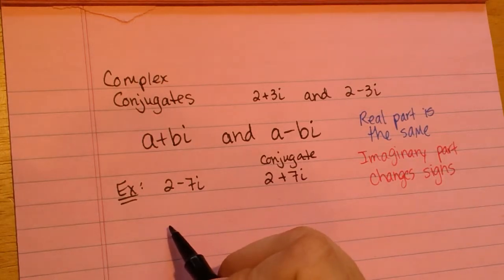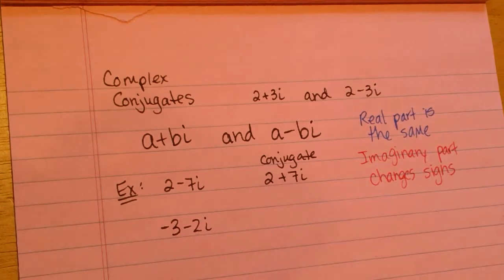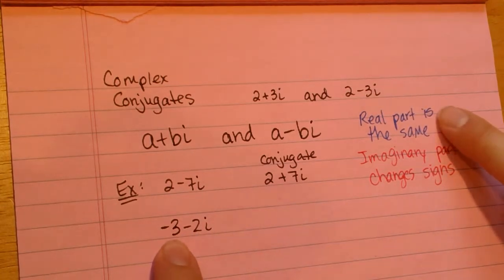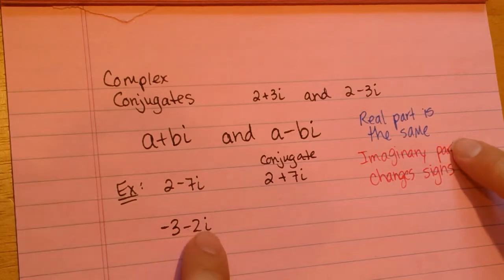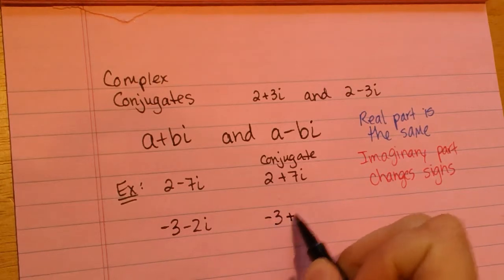What about negative 3 minus 2i? Remember, we're going to keep the real part the same, and we want the imaginary part to change signs. So the conjugate would be negative 3 plus 2i.